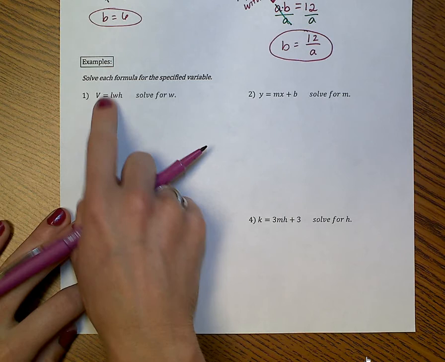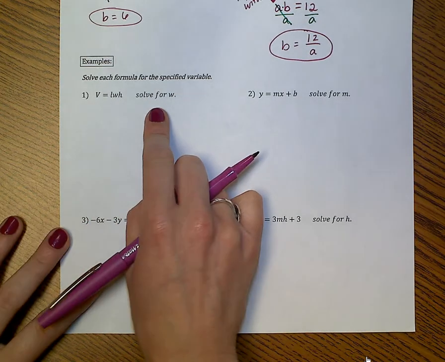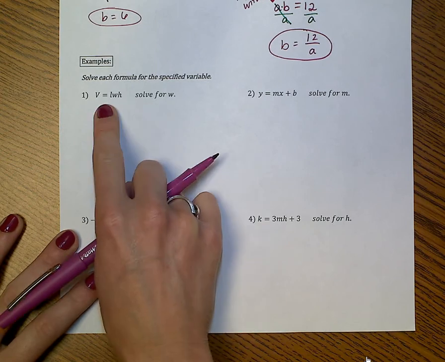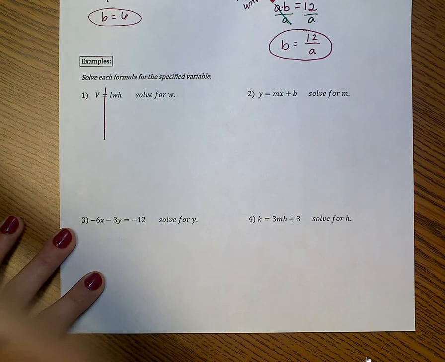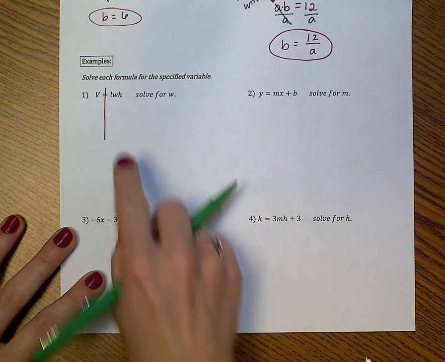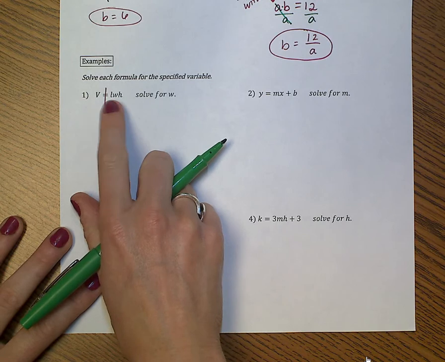They say solve each formula for the variable that they say to solve for. So on number 1, I want to solve this formula for w. So you can draw your line, hopefully you don't have to, that shows you what's on each side. This is actually the formula for the volume of a cube, length times width times height.